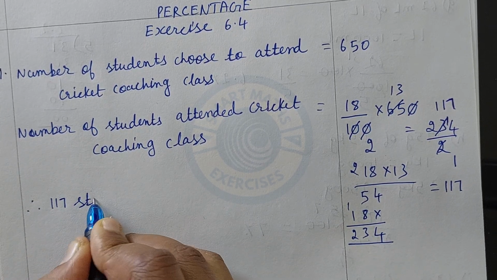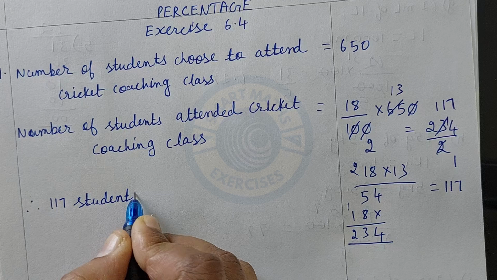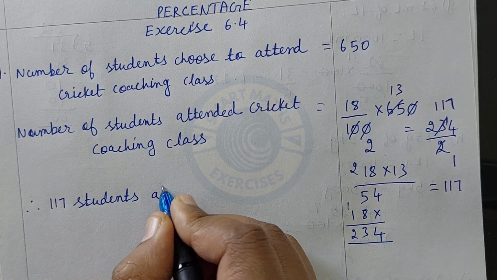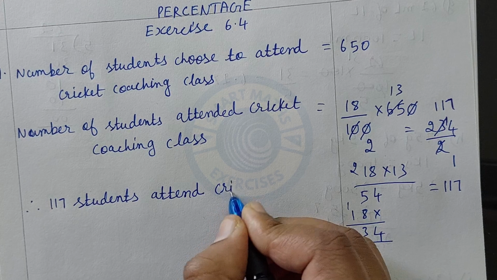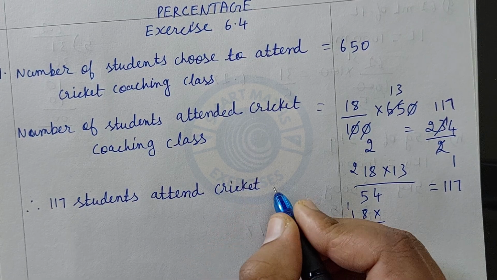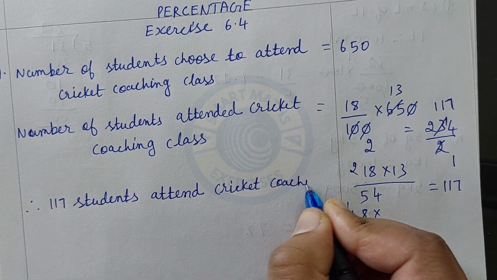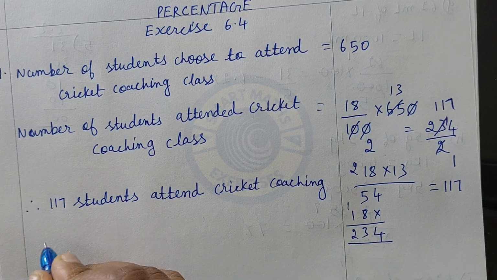Therefore, 117 students attend cricket coaching classes.